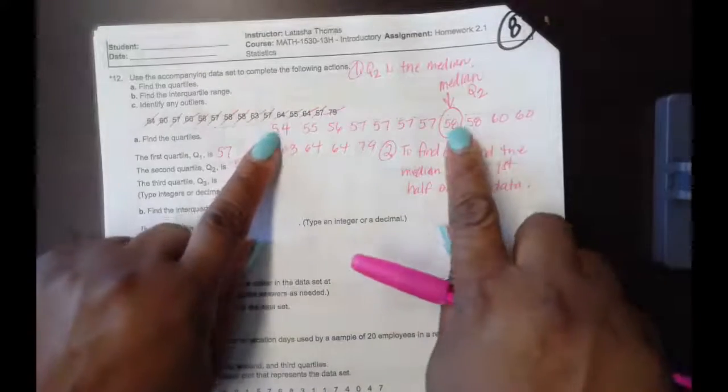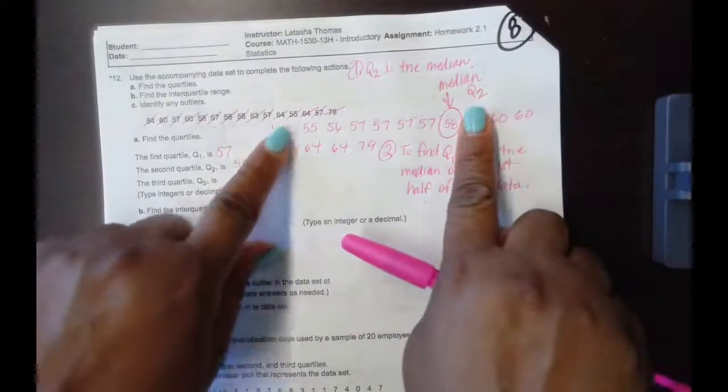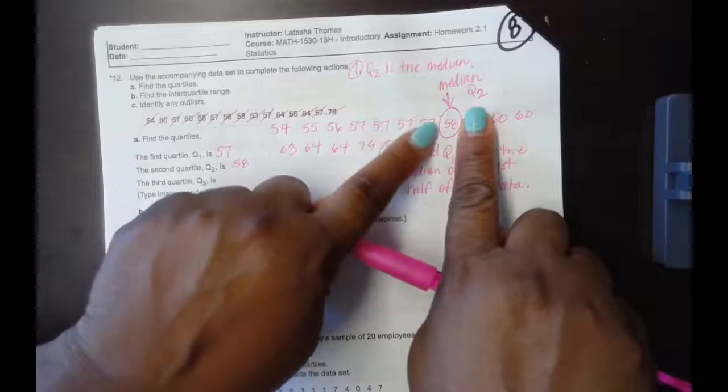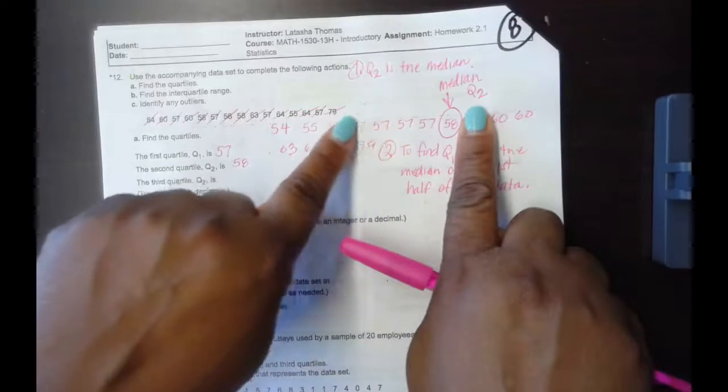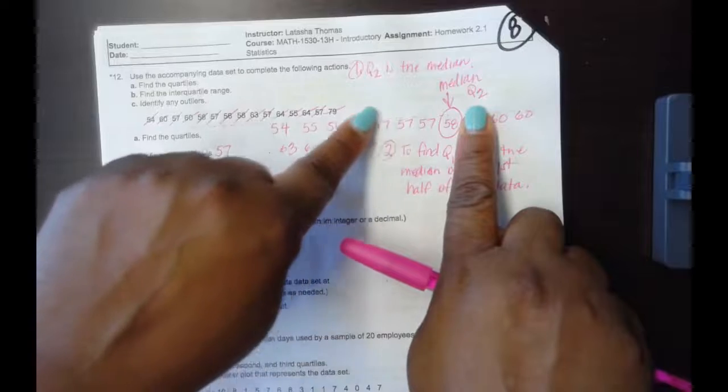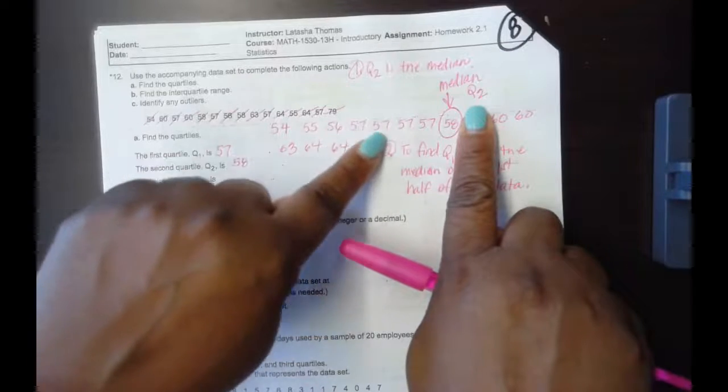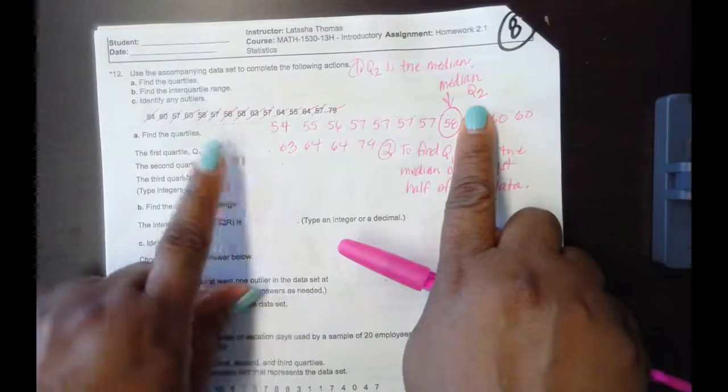So here I did that. Here's my first half. So I'm at 1, 2, 3, 4, 5, 6, 7, 8. Well, 8 is an even number. That means that the middle is right here. The average of 57 plus 57 is 57.